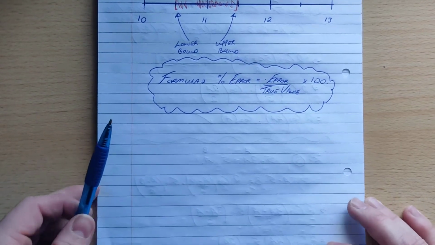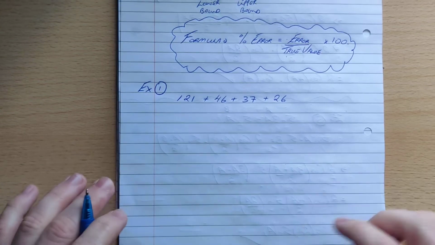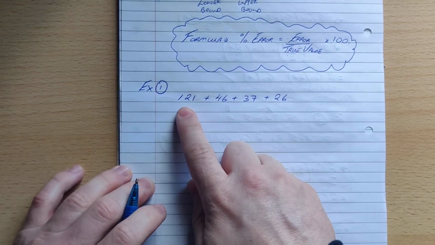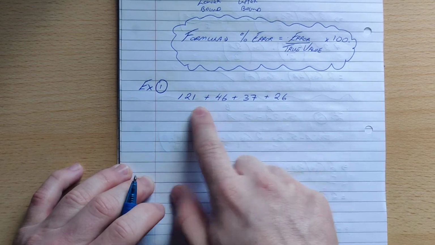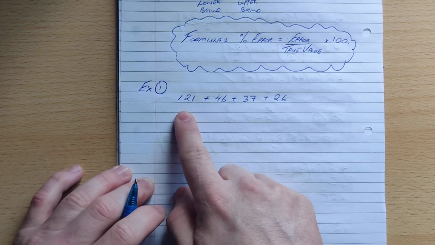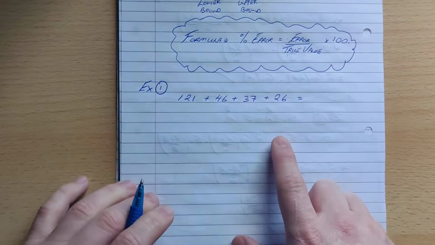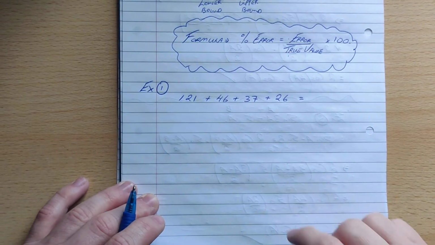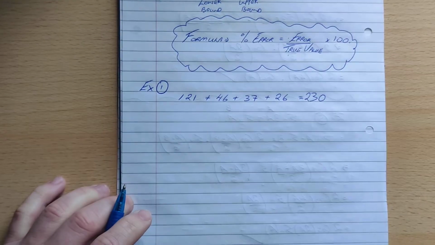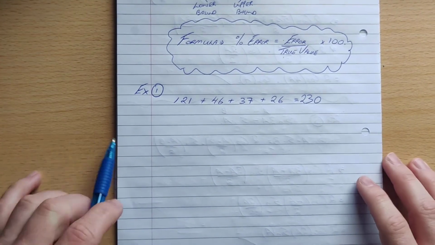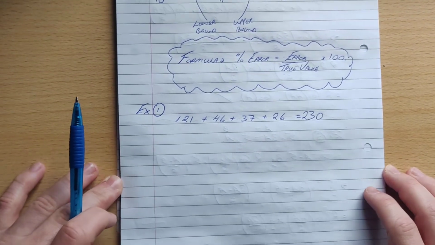So I'm just going to show a quick example of how you can use that in real life. So in this example here we have 4 numbers, 121, 46, 37 and 26. Now what I want to do is first of all find the true value of this. Okay, so that's 230. Now the next thing I want to do is to round each of these 4 numbers to the nearest 10 and see what we can get from that.